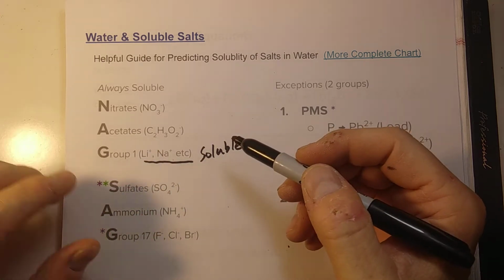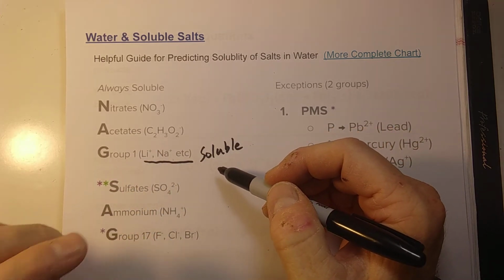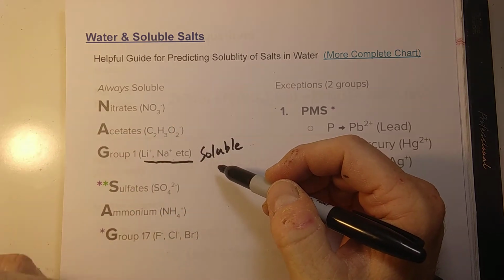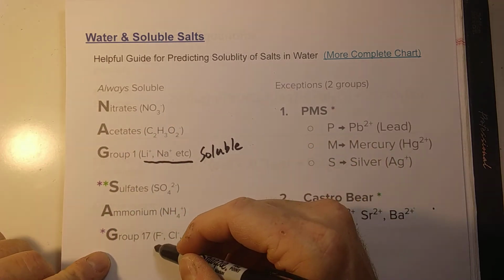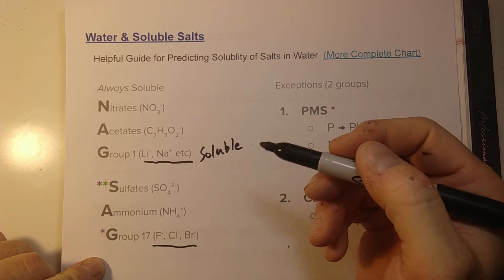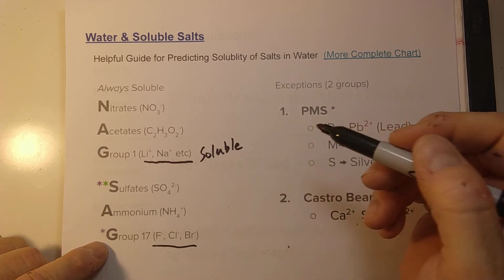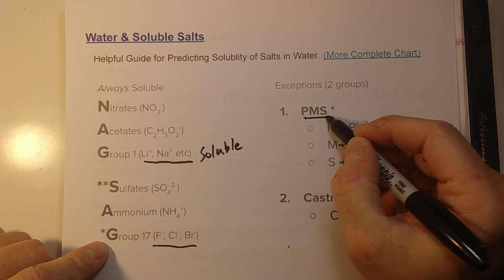Lithium, sodium, potassium, they tend to be pretty soluble. They don't precipitate with anions. Also, the halogens tend to precipitate, but there's an exception. We'll call it the PMS exception.